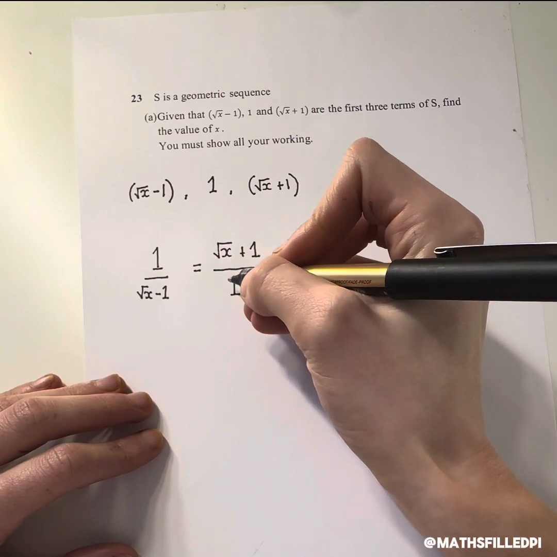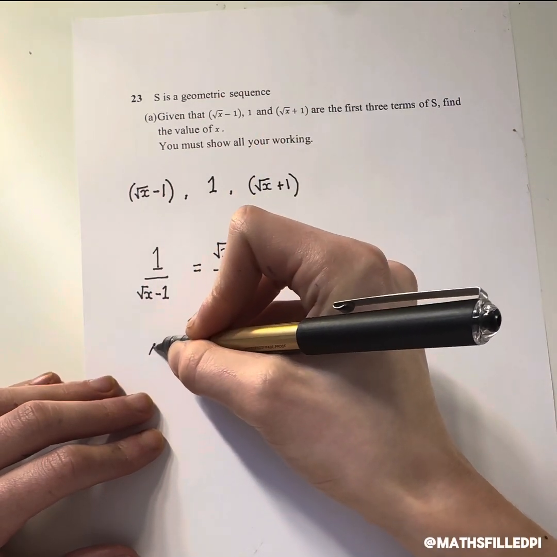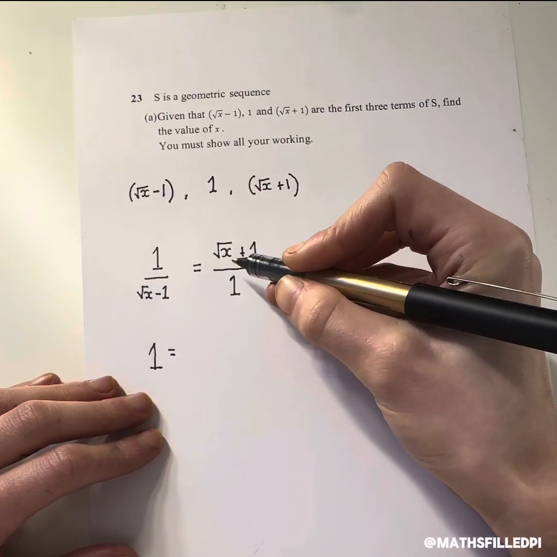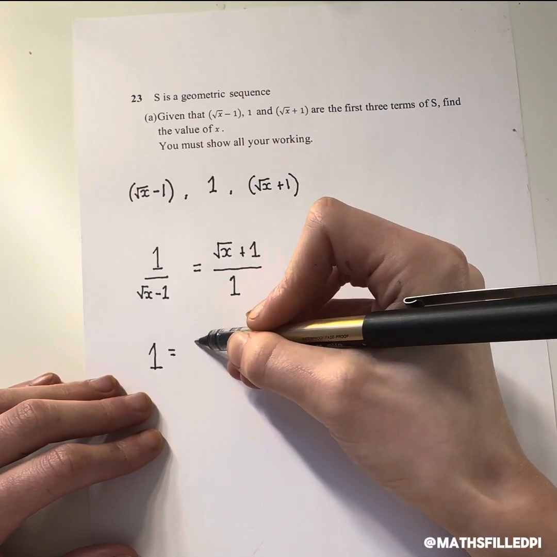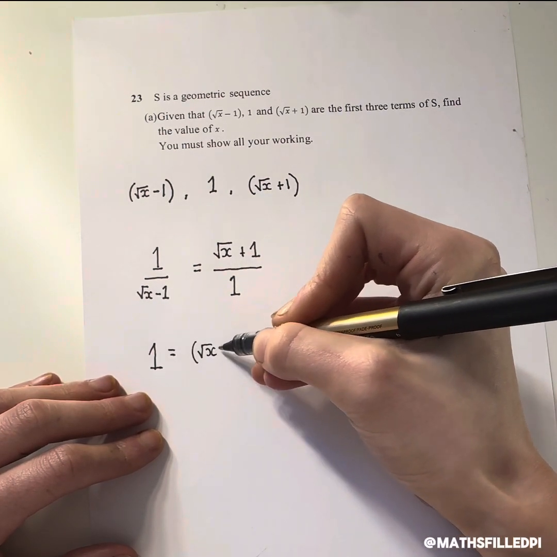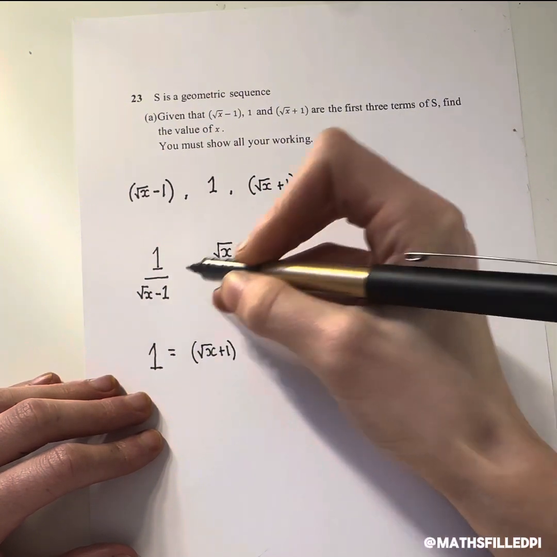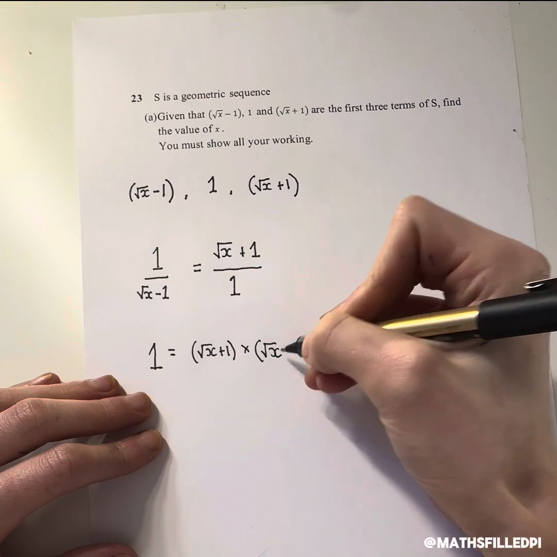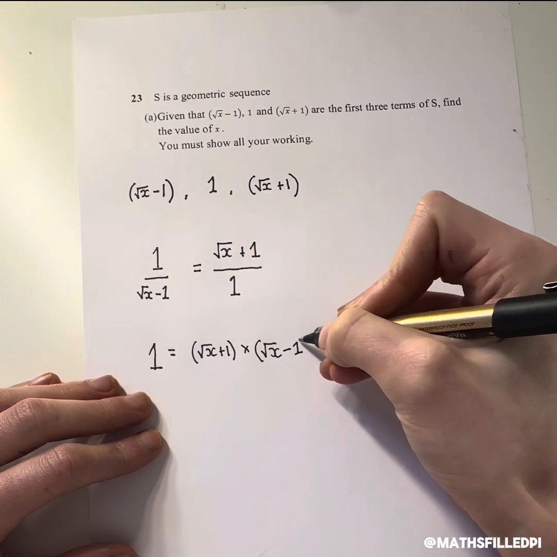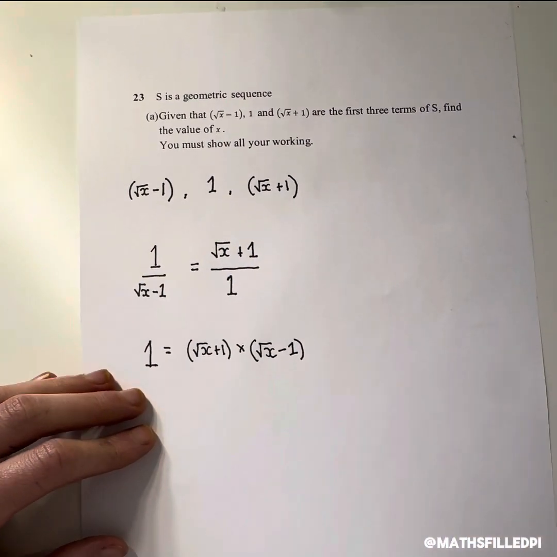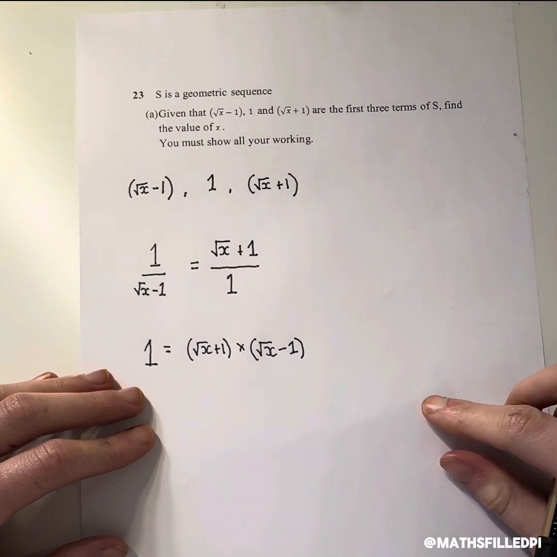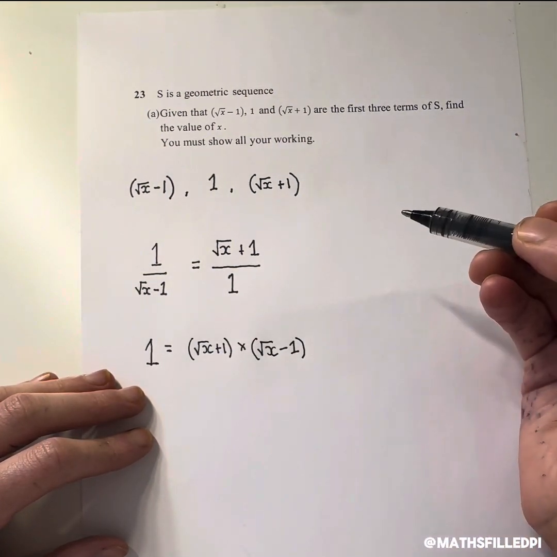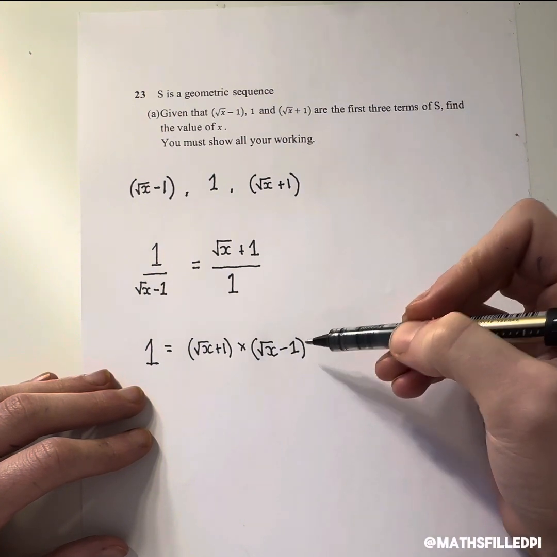So that leaves us with 1 times 1, which equals 1, and then our root x plus 1 times by our root x minus 1. Now we're going to expand the brackets, but you may have already noticed that these are actually difference of two squares.